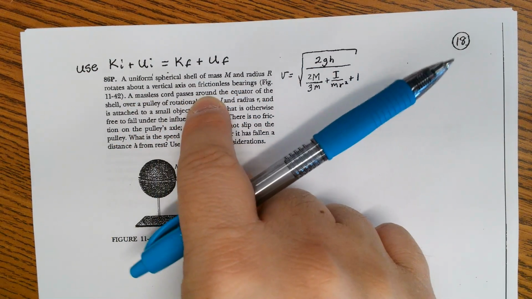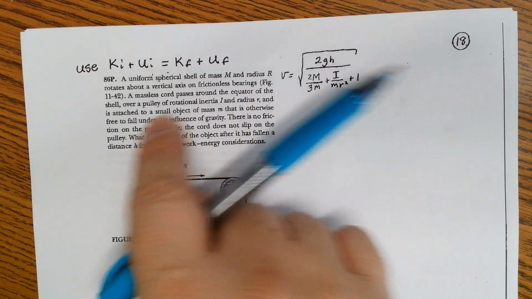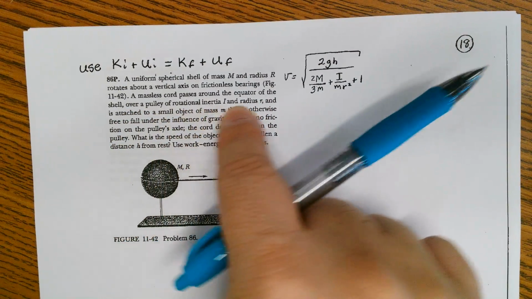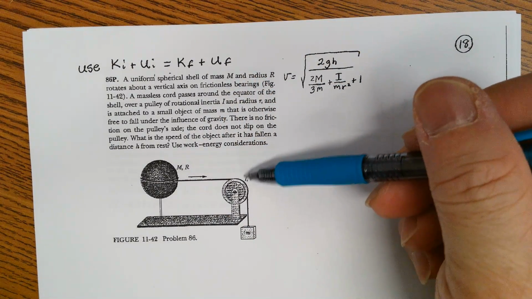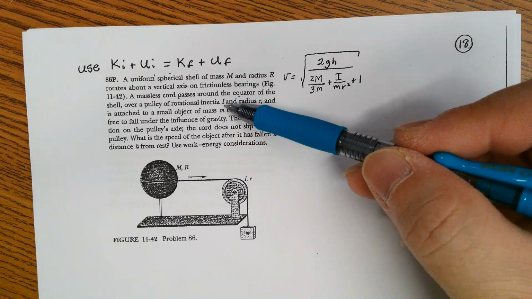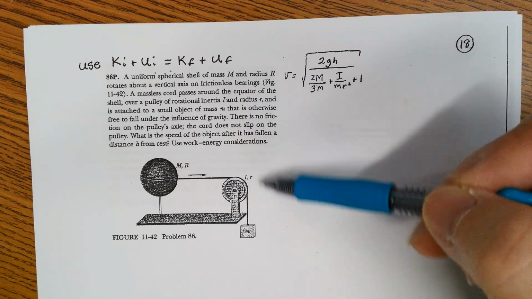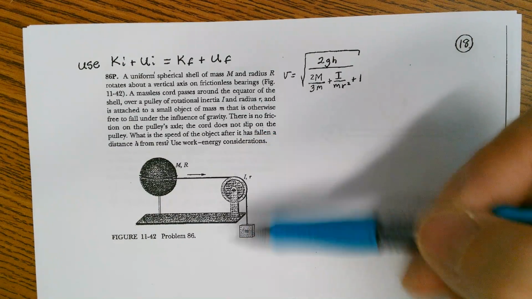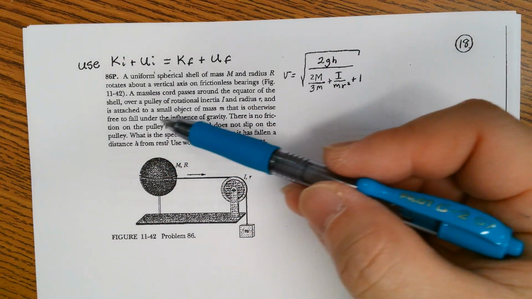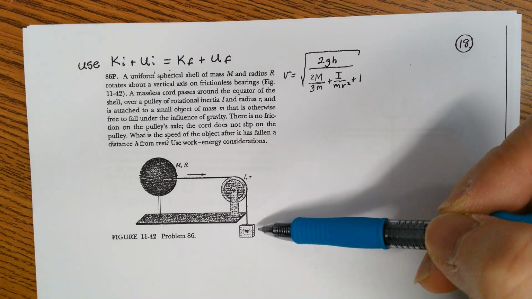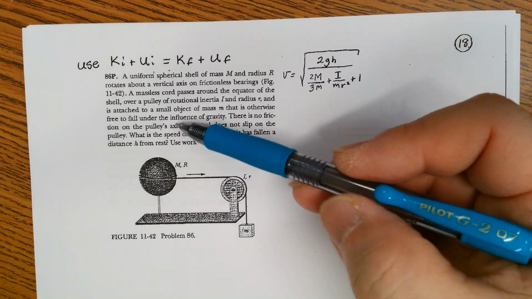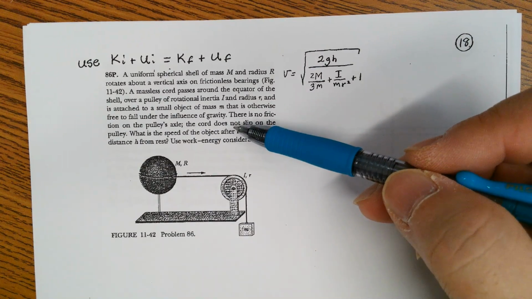A massless cord passes around the equator of the shell over a pulley of rotational inertia I, which is 1/2 mr squared, but I guess they just want you to use I for the disk, right? Just I. And the radius r, and is attached to a small object of mass m again, that is otherwise free to fall under influence of gravity.